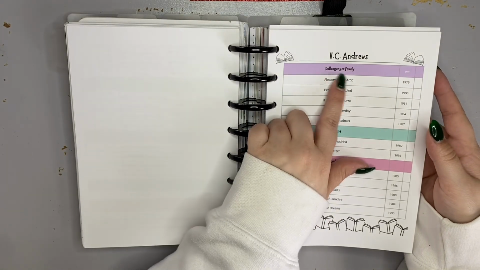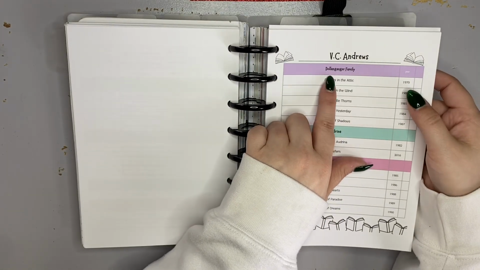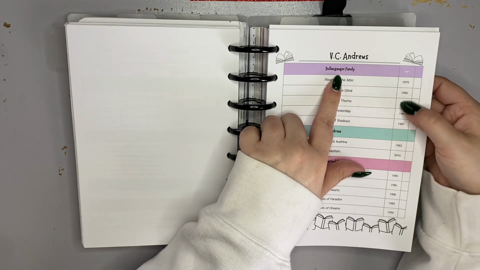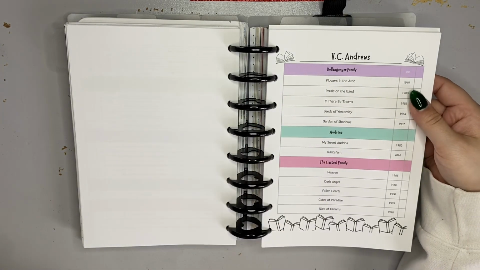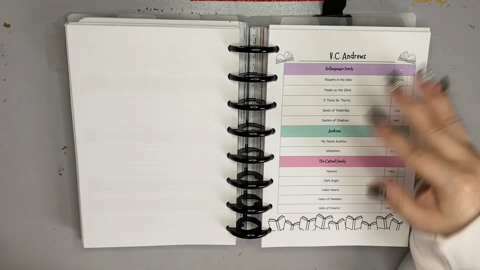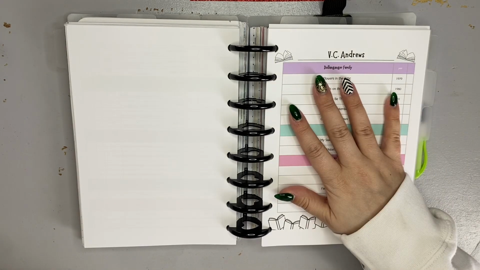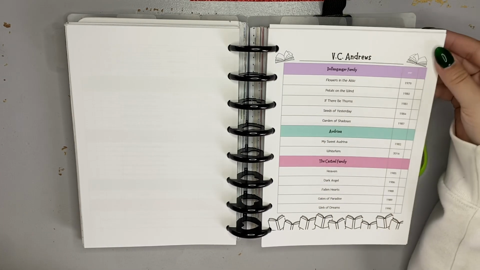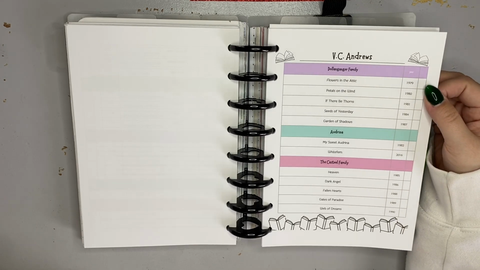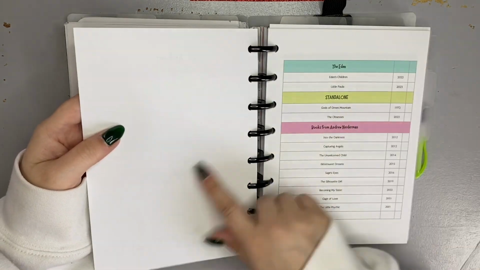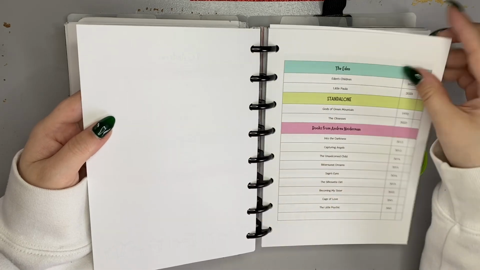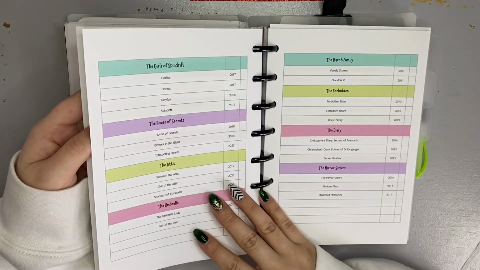So you get the series name, and then the books in that series, what year they were published. And basically for me, this is just going to be like checking it off that I've read it. So VC Andrews is one of the authors that I want to completely read this year. So I've created a checklist for her, but yeah. And I don't know why, but my printer is being odd and it started printing on a different side.